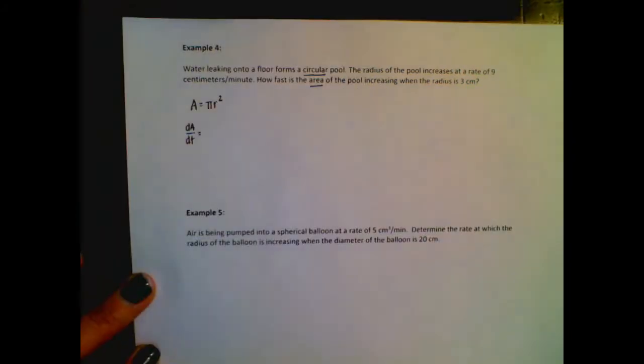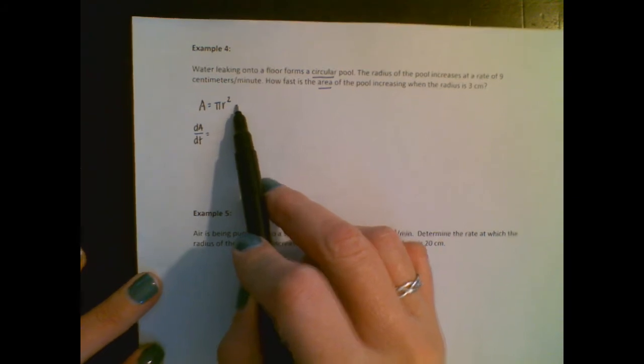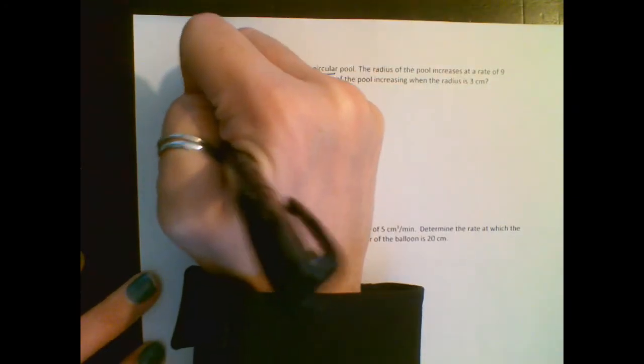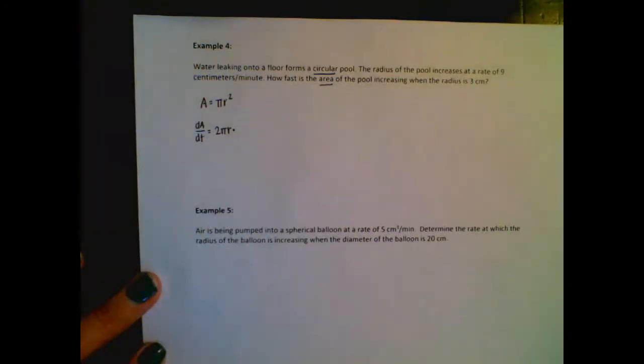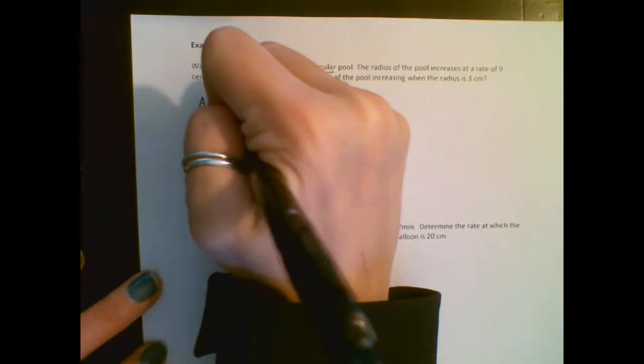So dA/dt is equal to, this pi is just a constant, so I'm going to use my power rule. So 2 pi r is my power rule, but then I need to take the derivative of r with respect to time, so dr/dt.